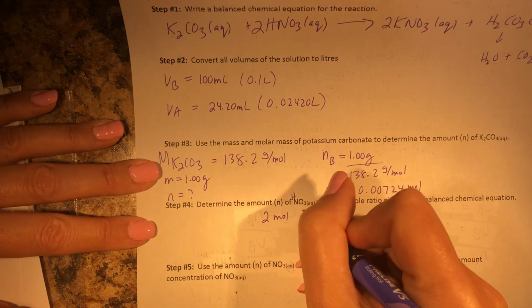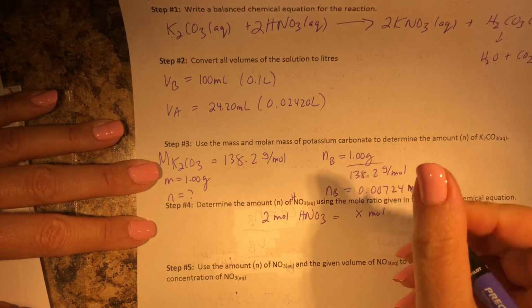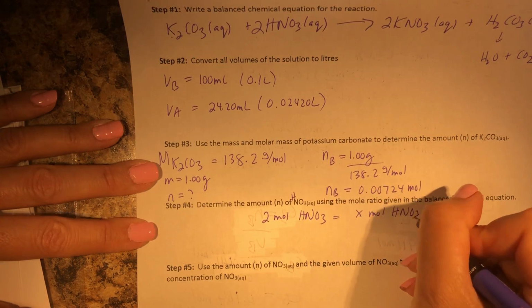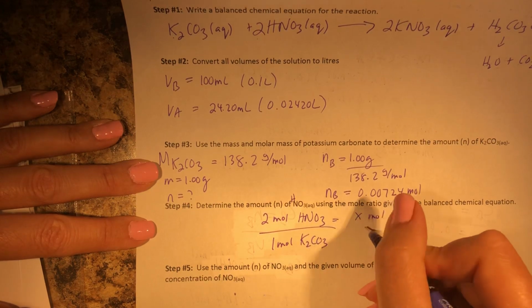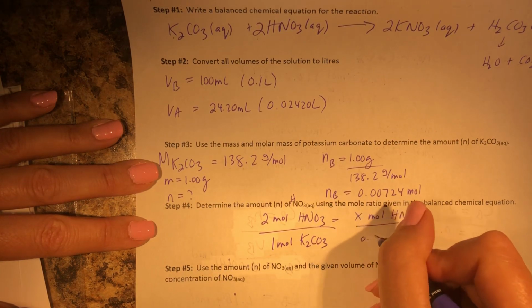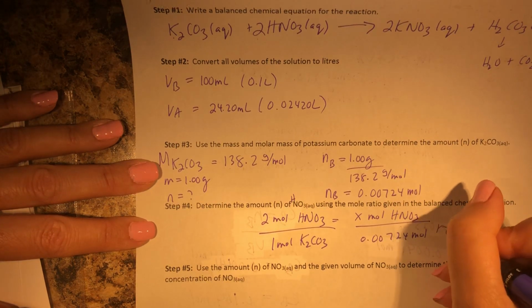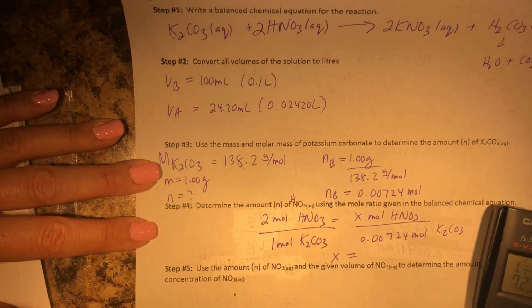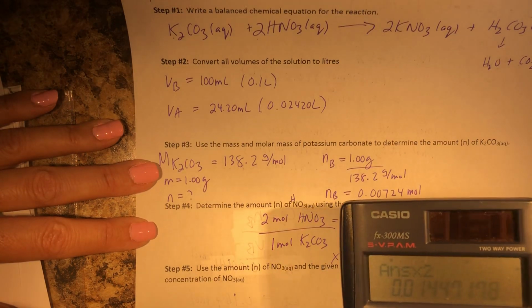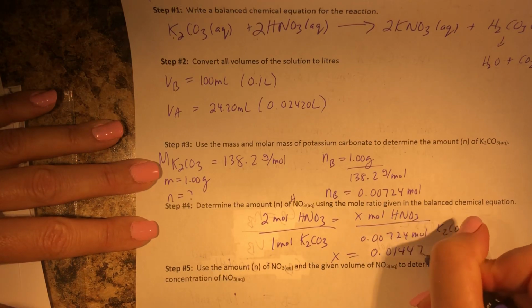So 2 moles nitric acid equals X moles nitric acid over 1 mole potassium carbonate, and I had 0.00724 moles. So X is equal to multiplying that by 2, essentially, so 0.01447 moles.